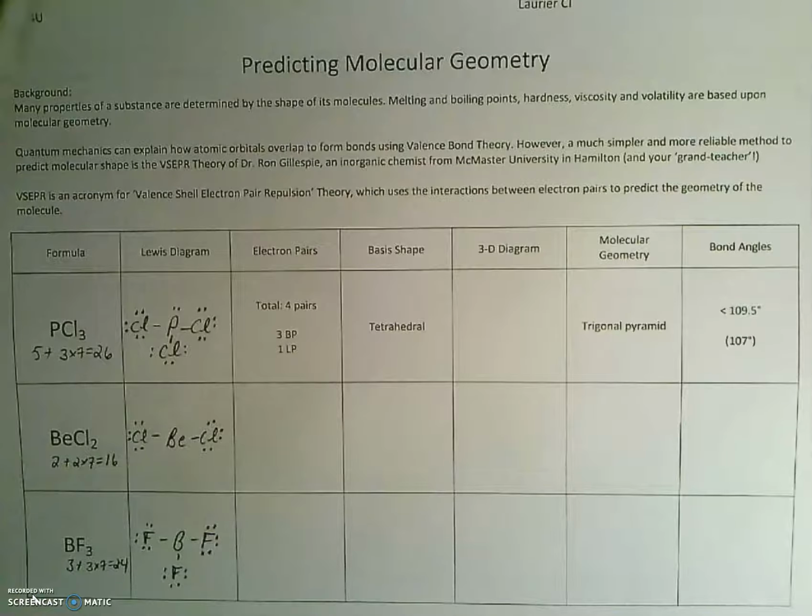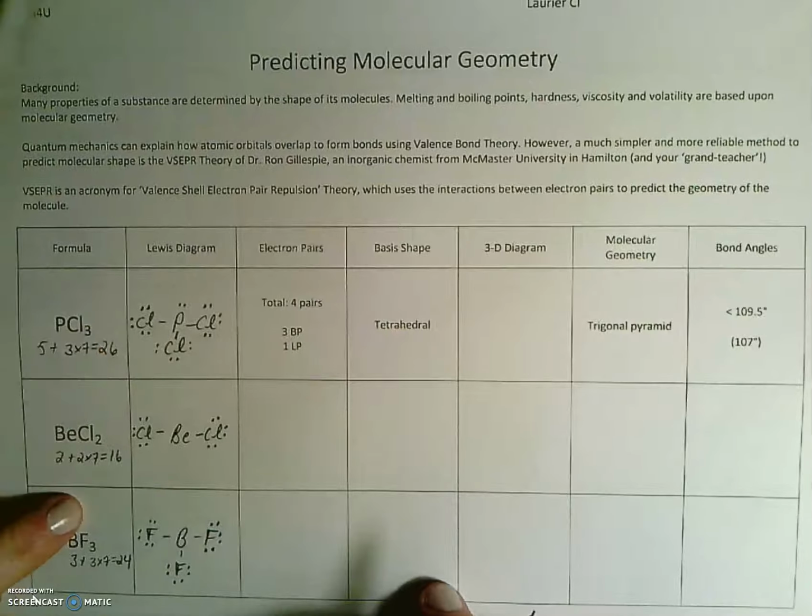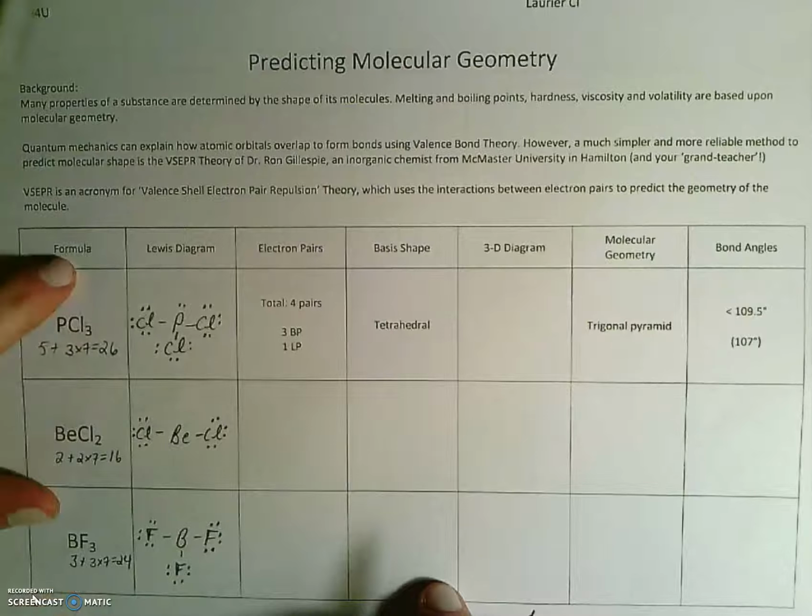Alright guys, so this is the handout I was talking about in the last video, and hopefully you were able to obtain a copy and you got these Lewis diagrams all colored in. Okay, so there's a Lewis diagram that's sort of the first part of predicting molecular geometry.